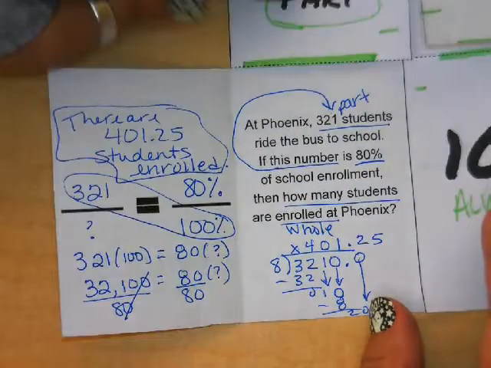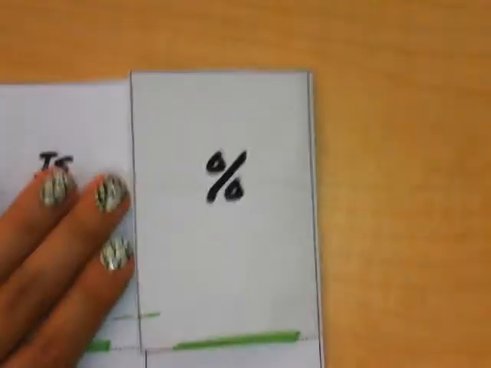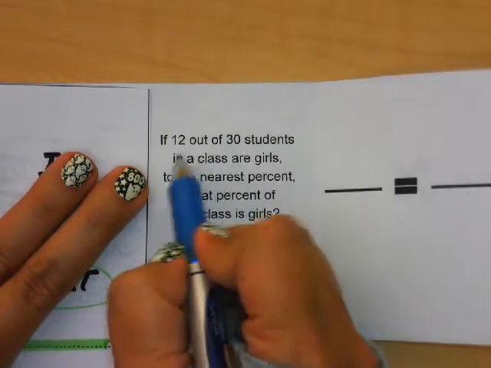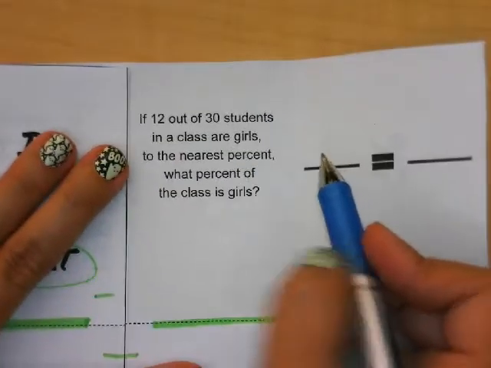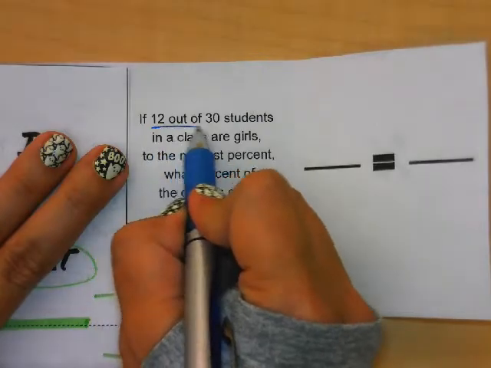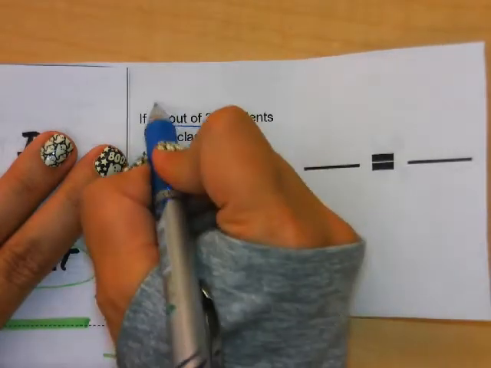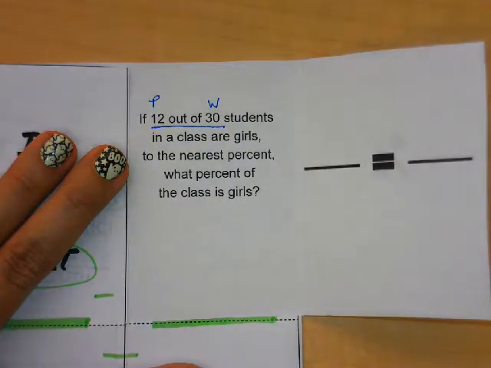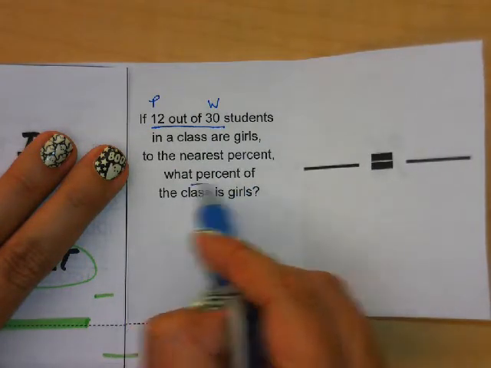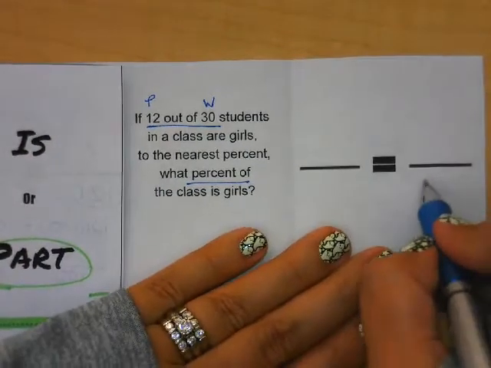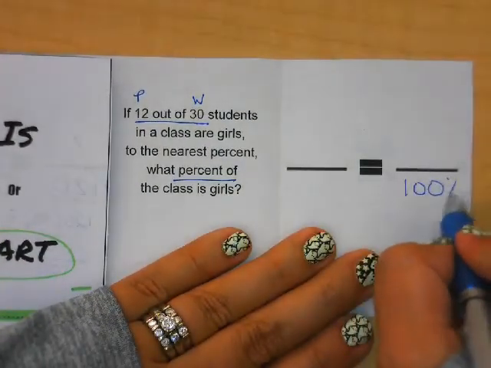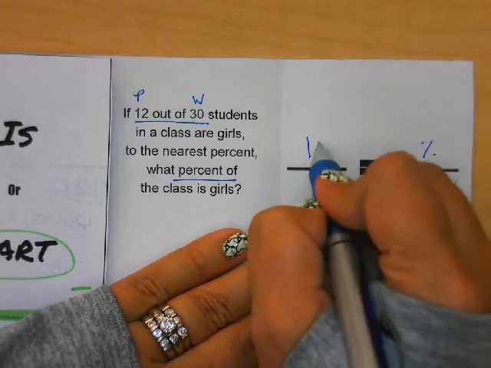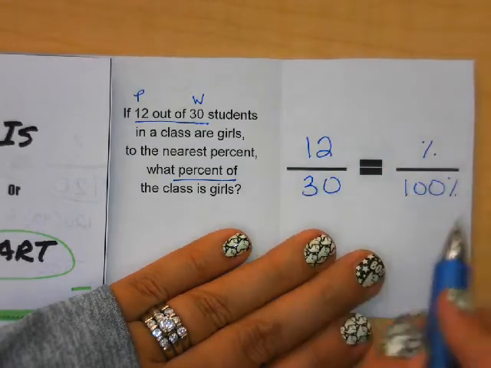So let's look at another. So this one has the percent sign, so it looks like we're probably going to find the percent. This is a lot like what we were doing when we were writing percents before in our FDP booklet. 12 out of 30, so this is my part and this is my whole. Students in the class are girls. To the nearest percent, what percent are girls? So 100 always, bottom right. I am looking for this percent. My part over my whole, just like when we were doing ratios.